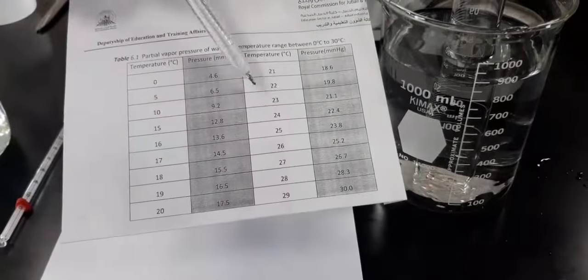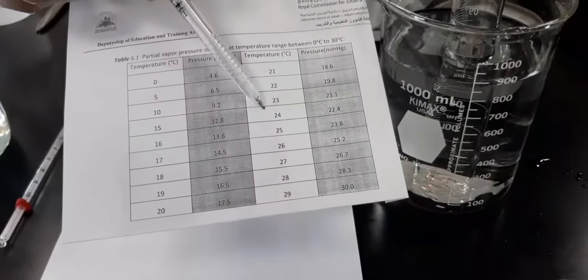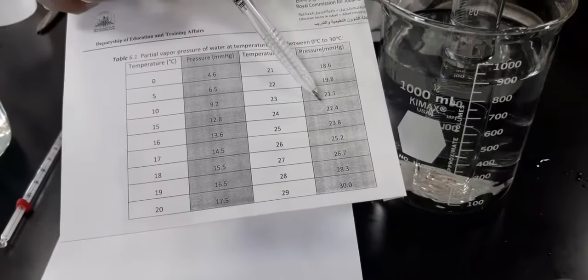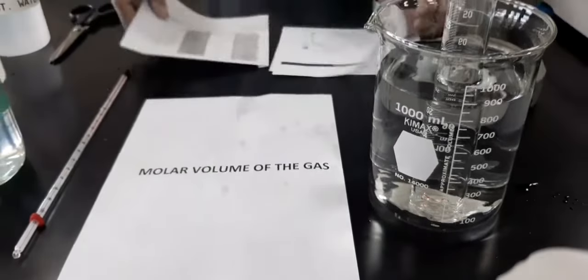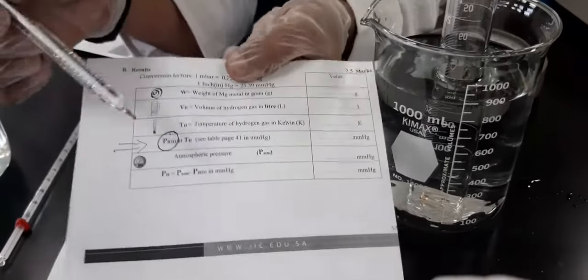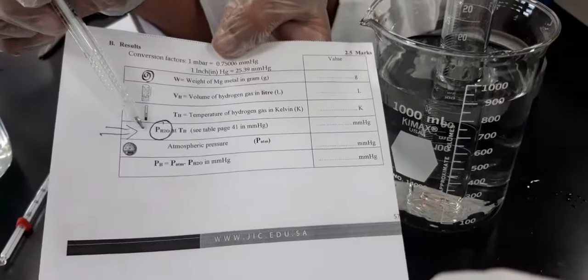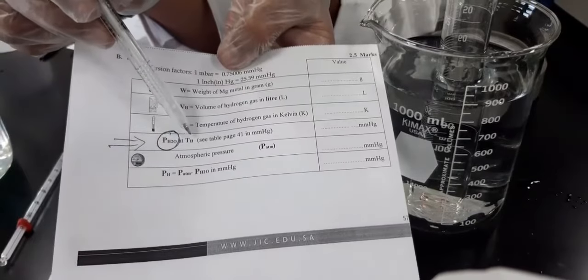So for us, the temperature was 24. Okay, and the pressure of water at 24 Celsius is 22.4. So this 22.4 will be written in the first line of this column, pressure of water at TH.